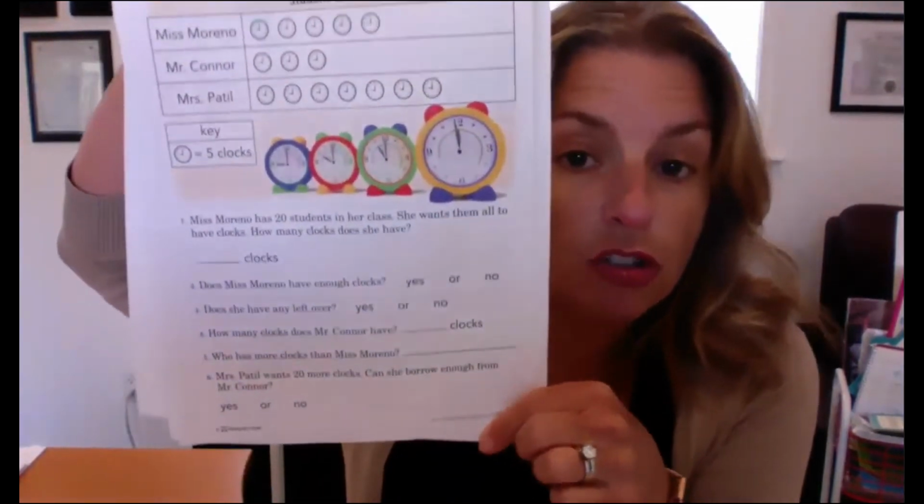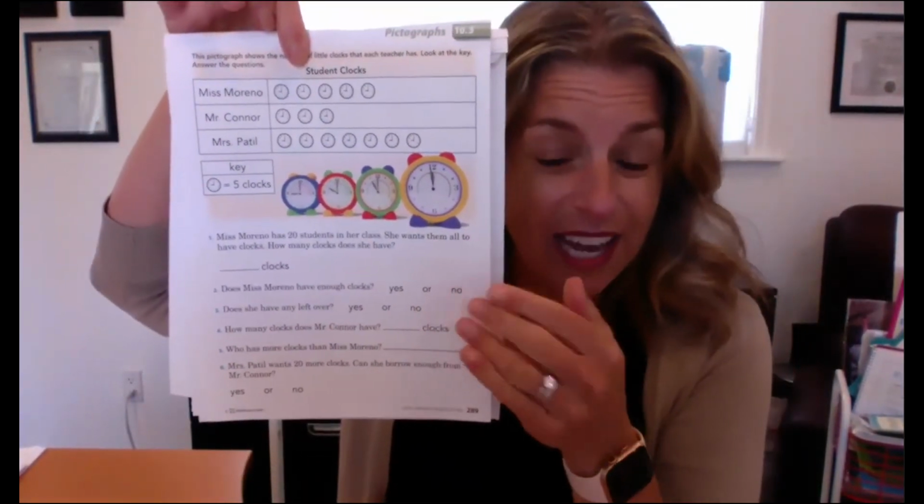Okay, so we're going to go ahead and get out our worksheet. We're going to get out page 289. So go ahead and get your paper and pencil ready while I share my screen with you. And we're going to look at the picture here. We see clocks at the top of the picture.